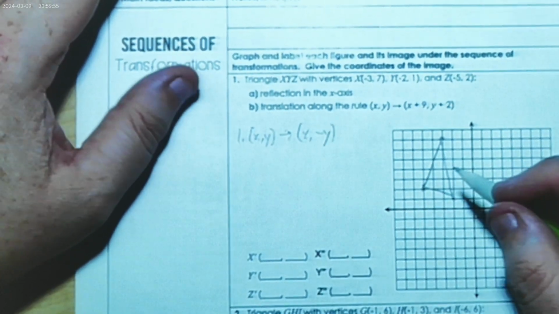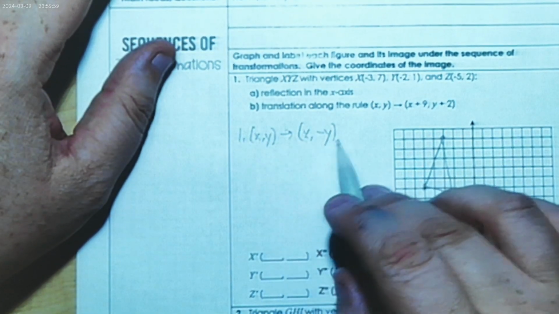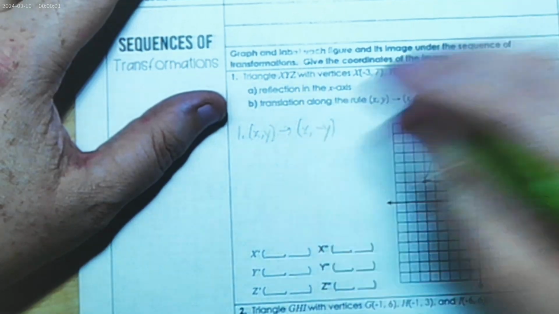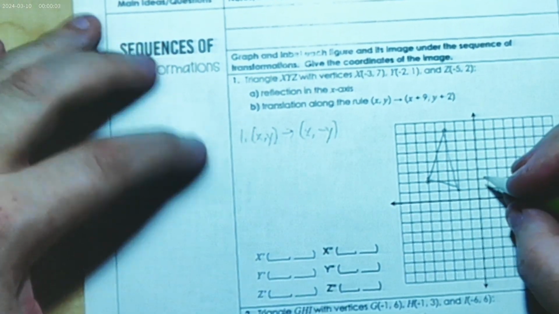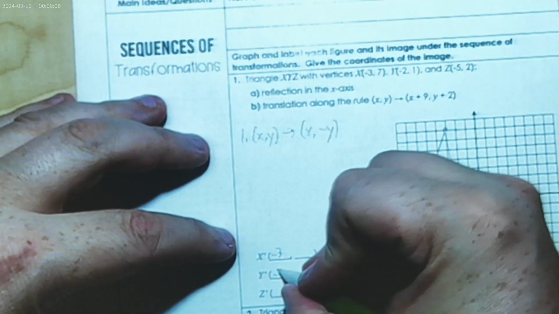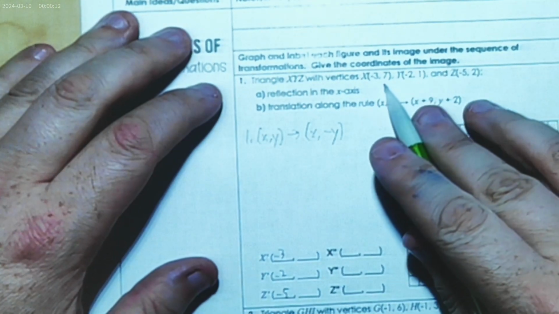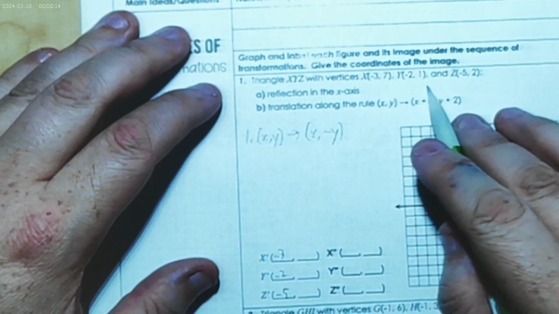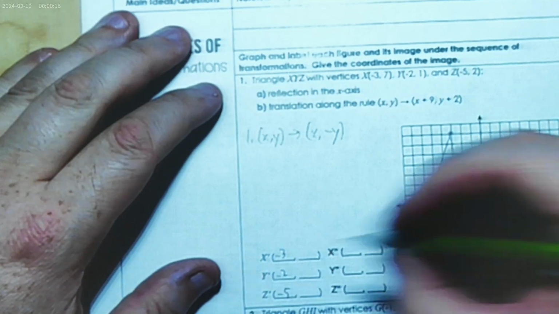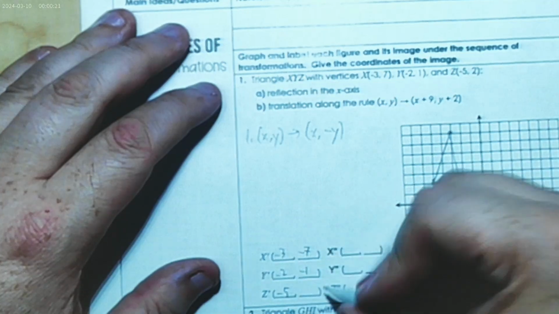They are going to be exactly the same distance that y is, just in the opposite direction. So the first transformation is going to give us, because x's are going to be the same, -3, -2, -5. But we've got all these y coordinates that have to become negative. So that becomes -7, -1, and -2.